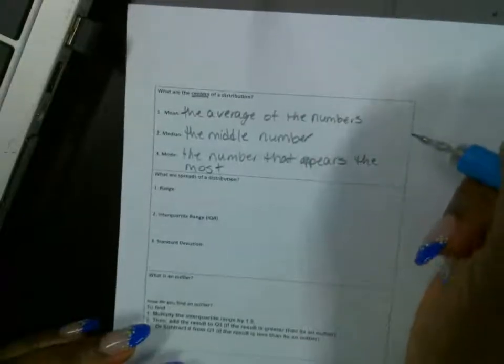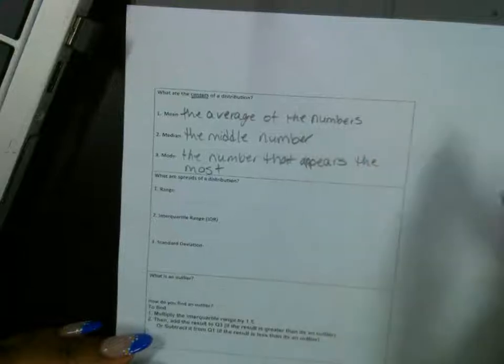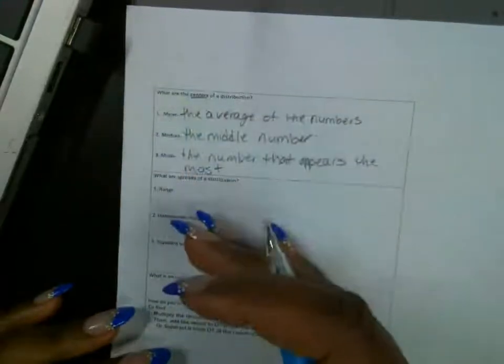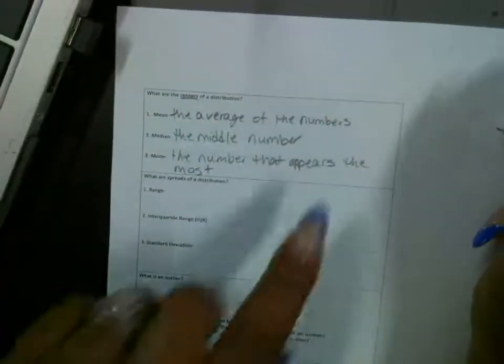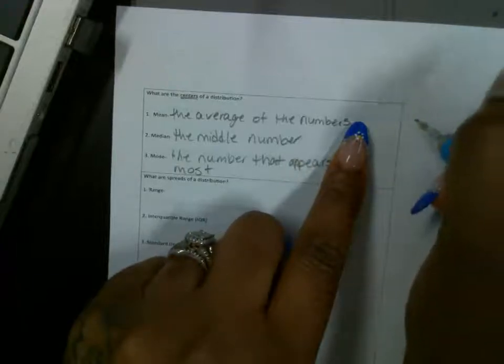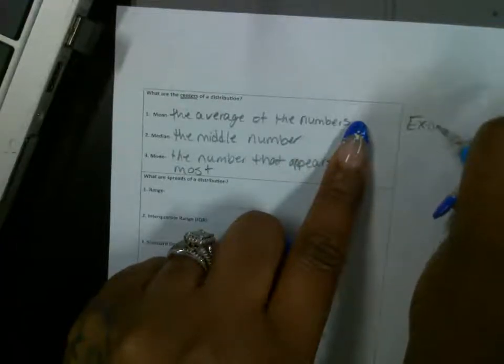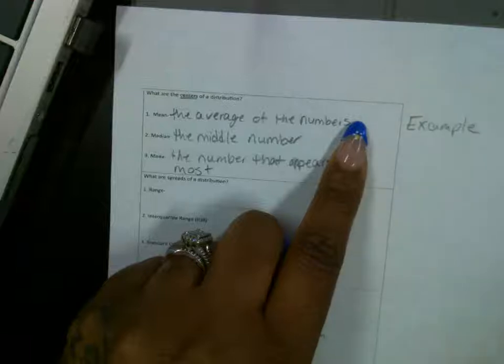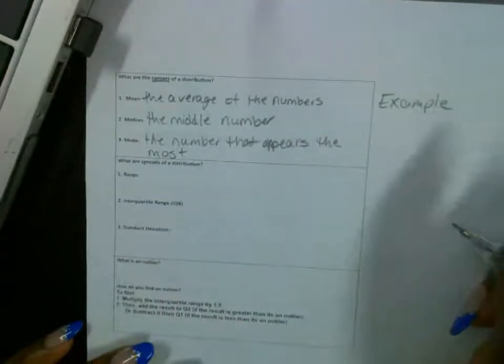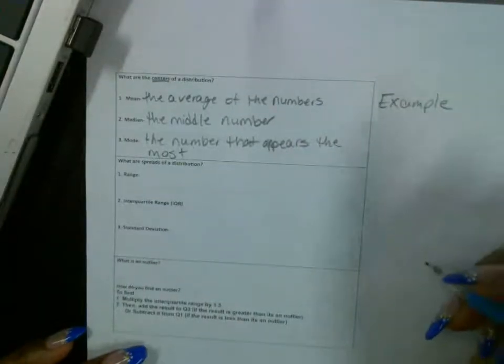Some people are still writing, so I'm gonna pause. All right, good folks. Now, the centers part. With any distribution, you have to figure out what's the best way to represent that distribution. That's why we call all of these the center. Let's do an example right here. The best representation of grades is going to be average.